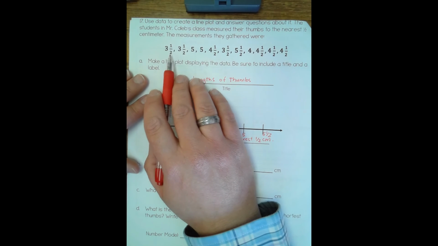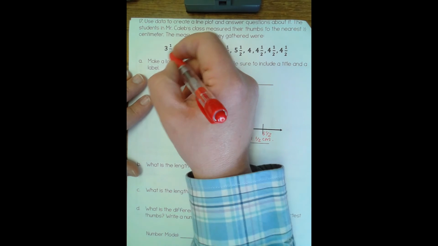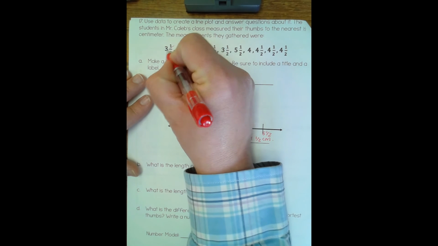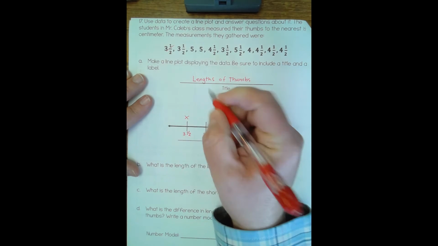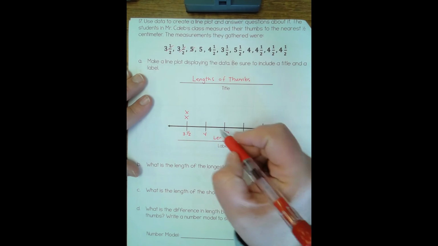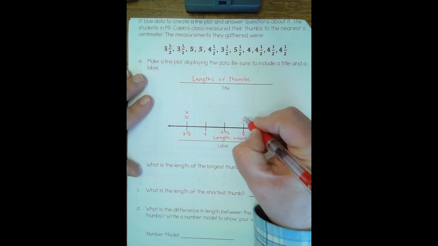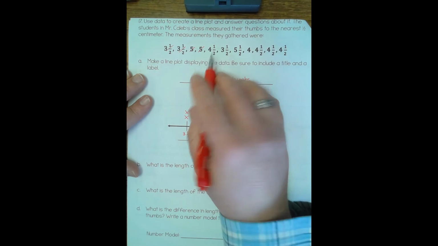So every time I mark an X on our line plot, I'm going to cross out the numbers. So 3.5, I'm going to go immediately and put an X. 3.5, another X, 5, and an X on 5. So I'm keeping good records going. Every time I cross one out, I put the X immediately.